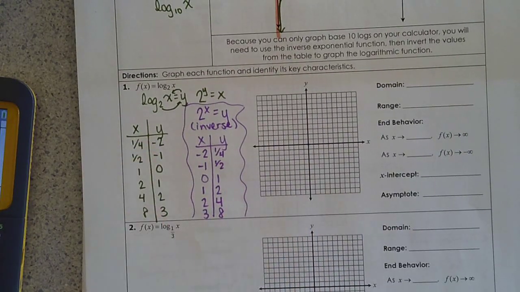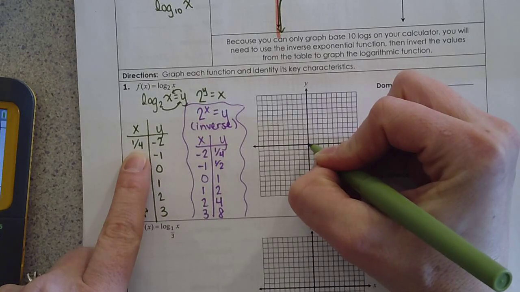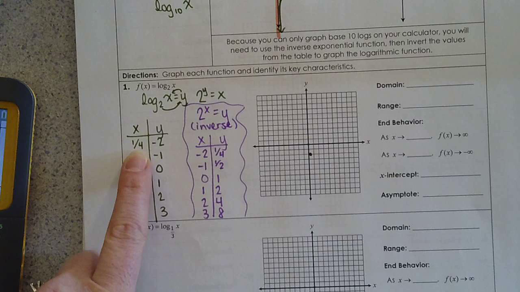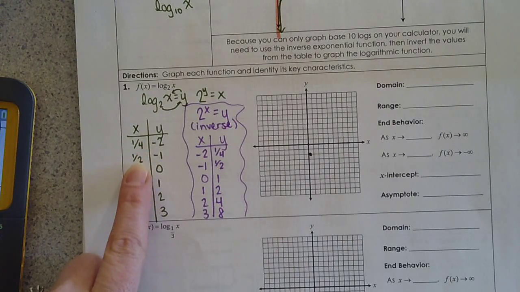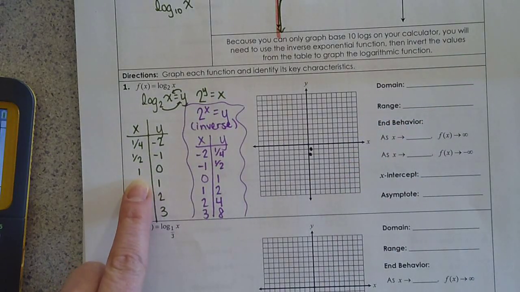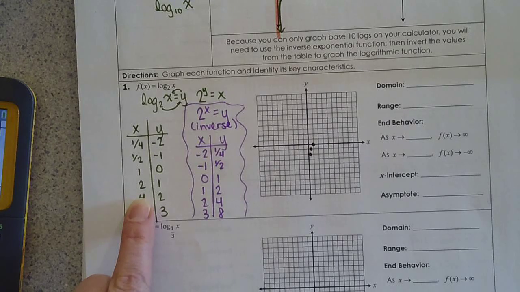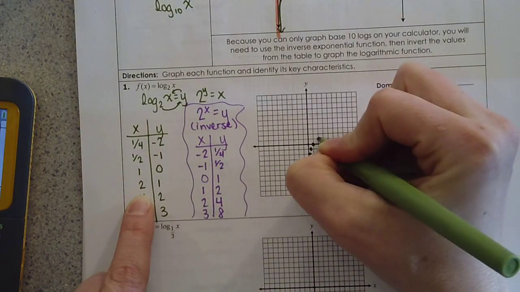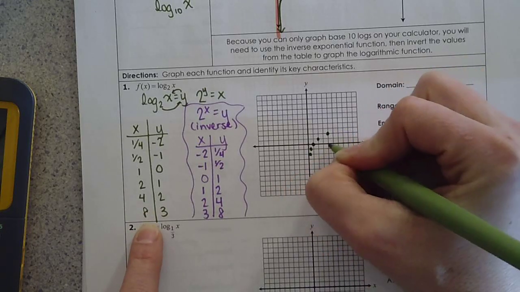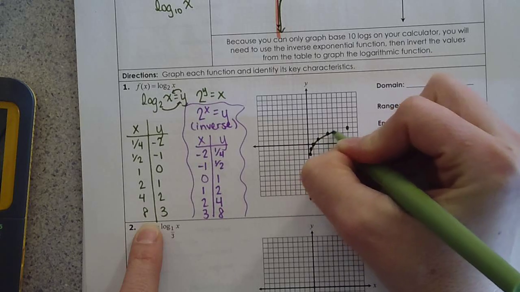These are the points that go on my graph. This is forward 1/4 down 2, so I have a point really close to the y-axis. This is right 1/2 down 1, 1, 0. It's my x-intercept. 2, 1, over 4 up 2, over 8 up 3. And we'll draw our curve.